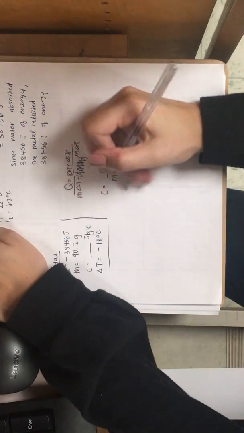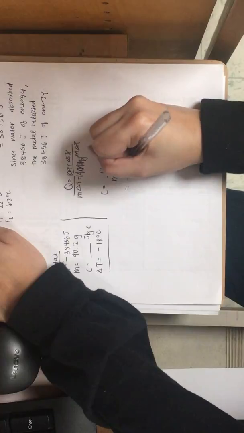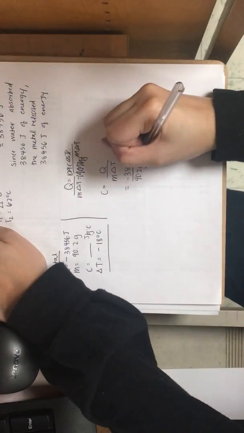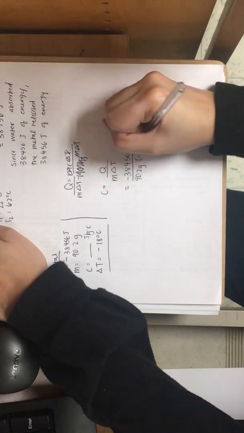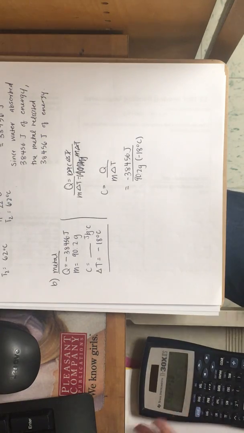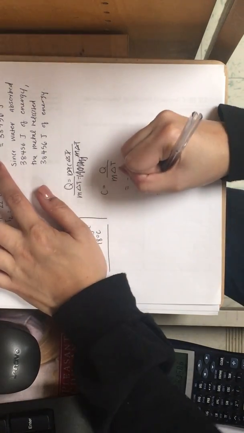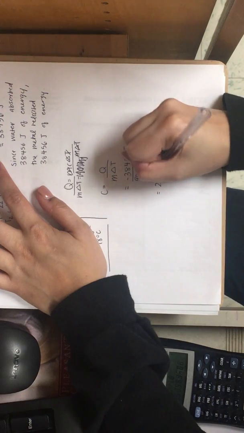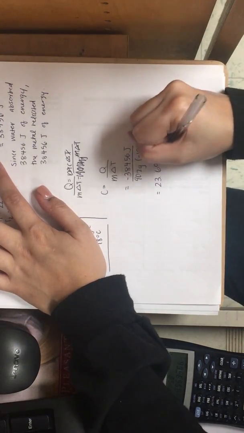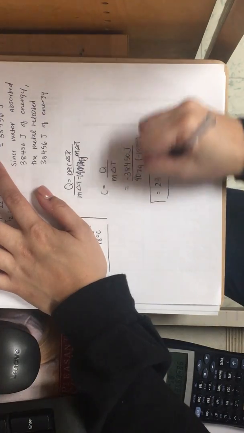I'm going to go ahead and plug in those numbers. My mass is 90.2 grams, and my delta T is negative 18 degrees Celsius. You'll notice none of my units cancel out, but that's okay. So I get negative 38,456 divided by 90.2, and then divided by negative 18. Your answer should come out as positive. This time it's going to be a big number, 23.69, I'm going to round up, joules per gram degree Celsius. Okay?